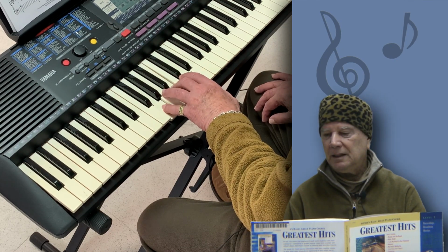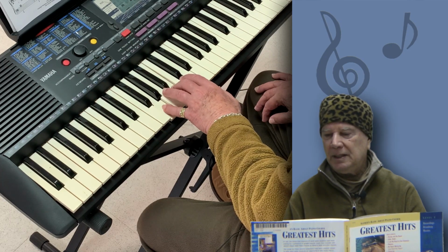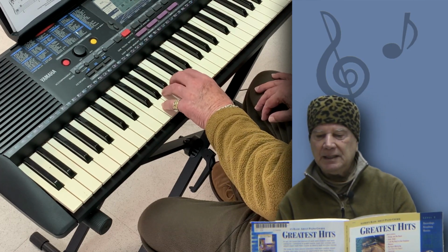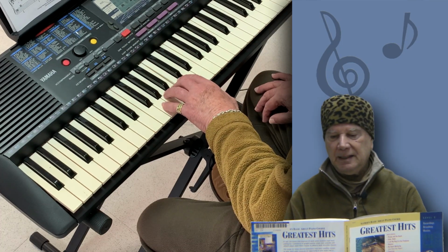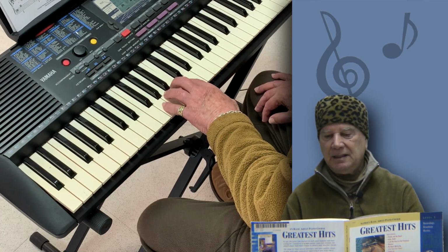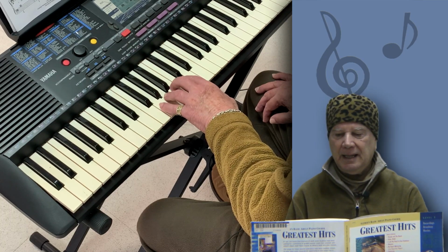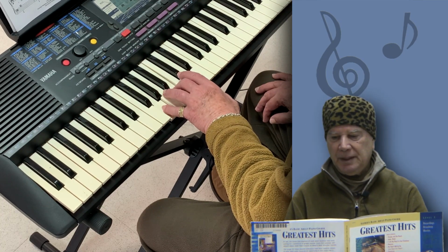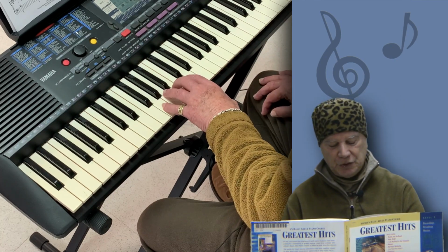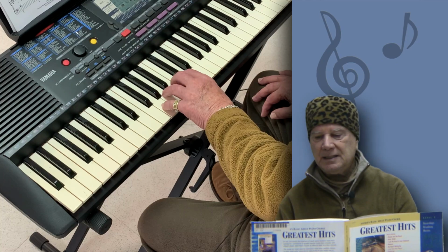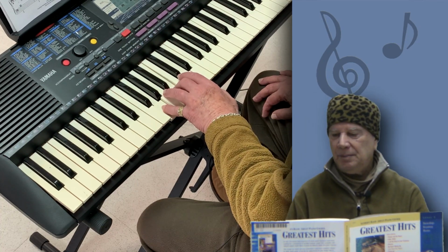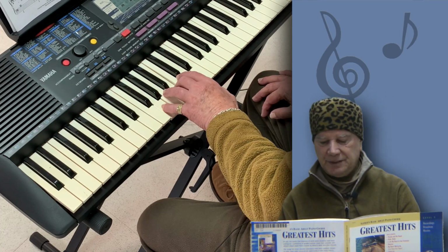G, B, G, B, G, B, C, D, C, A, B, C, B, A, G, B. So we're just doing the left hand right now. C, D, C, G, B for 3 counts.